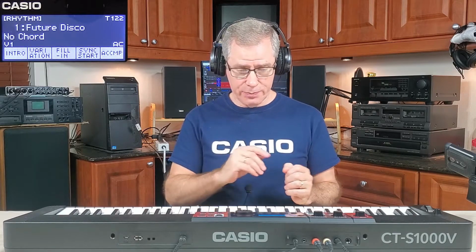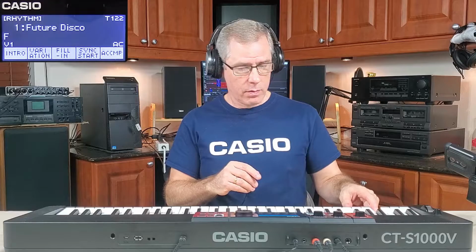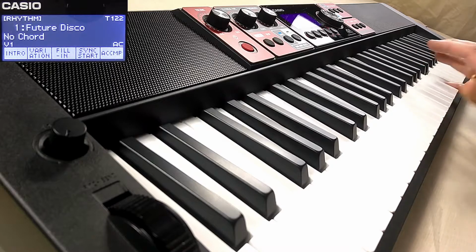So let's see the chord section, or the accompaniment section, in action. And as I said, if we just play the keys, we just get a chord played. And also we can play on the upper side of the keyboard. We have this split, but nothing else is happening.